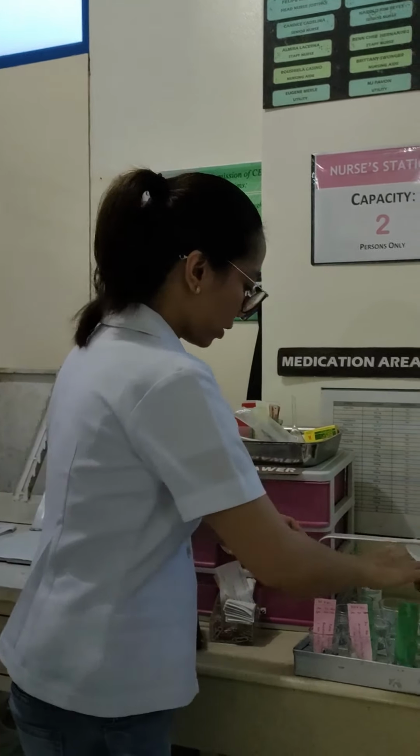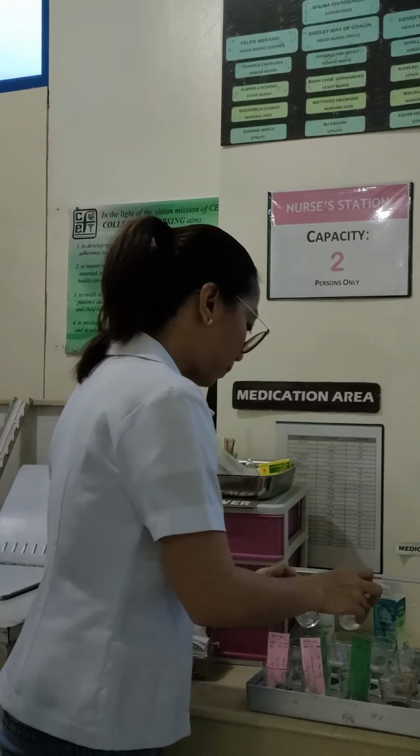Continuation of the preparation of the oral medication. In case your patient has difficulty swallowing, we may use a pill crushing device to help the client swallow the medication. Or if there is none, we can use two medication cups here, and we'll be able to pulverize the medication.